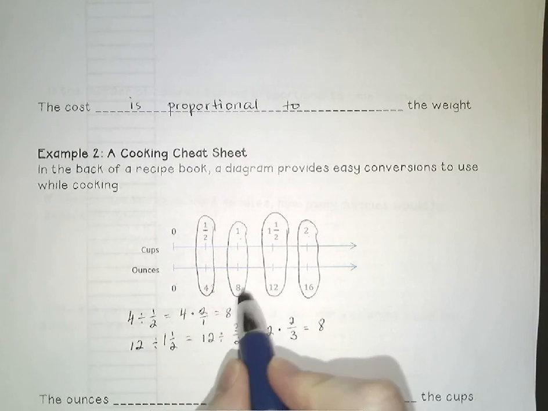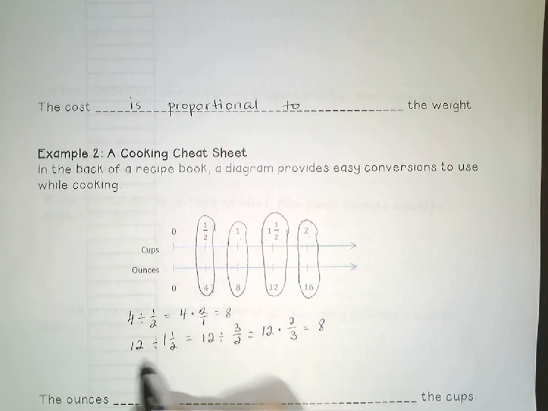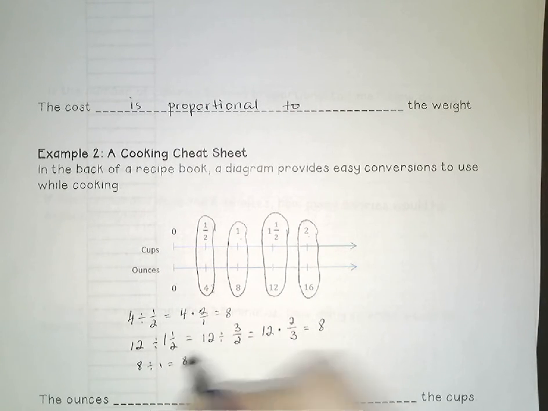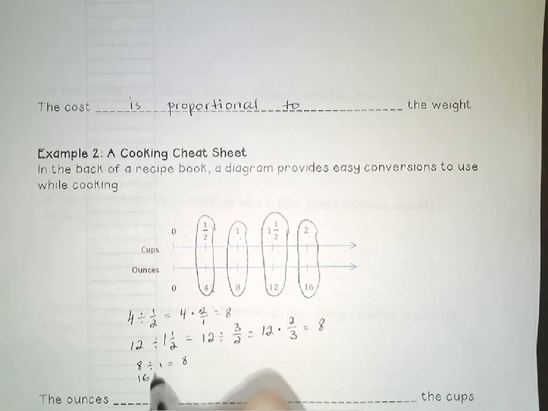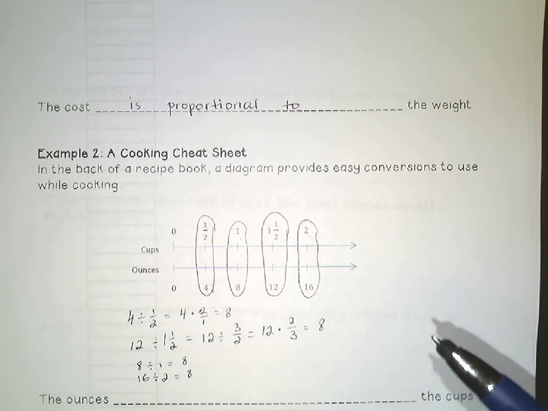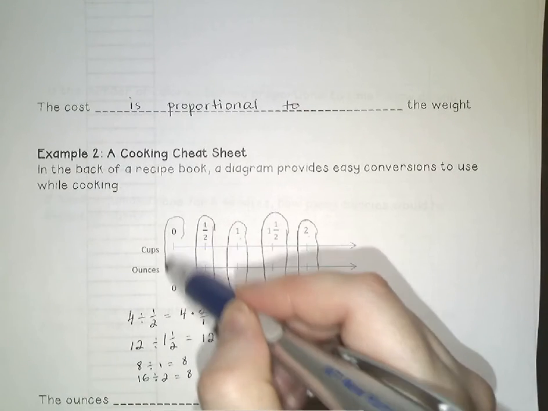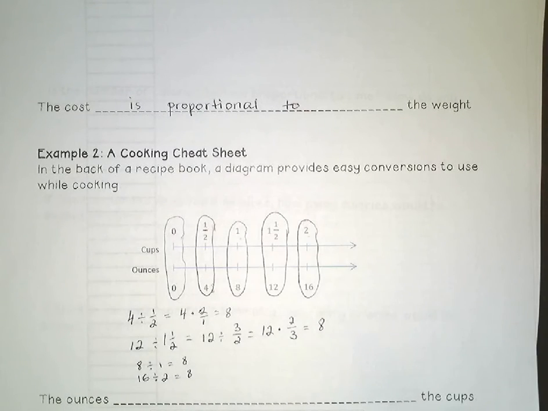If I were to just write that down here, so you can all see, 8 divided by 1 is 8, and 16 divided by 2 is 8 as well. All of these numbers are the same. 0 divided by 0 is also an important thing to know, because if there is 0 ounces, you can make 0 cups, right?